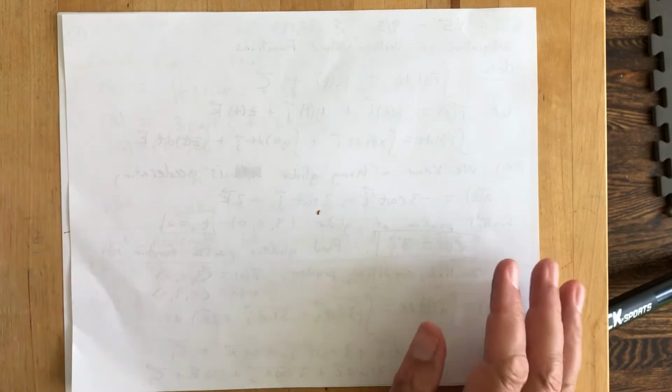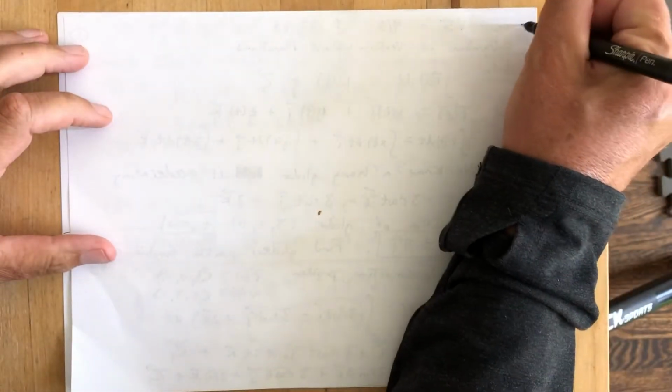We're at 13 minutes. Oh, I'm doing good. All right, so this is page 3. Okay.